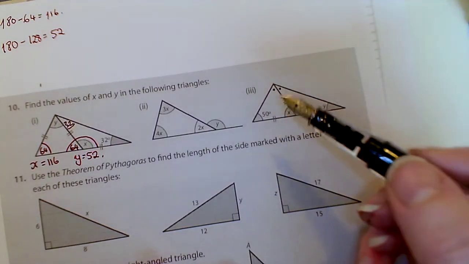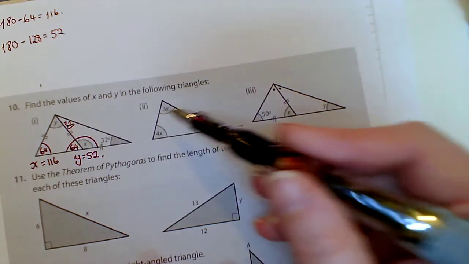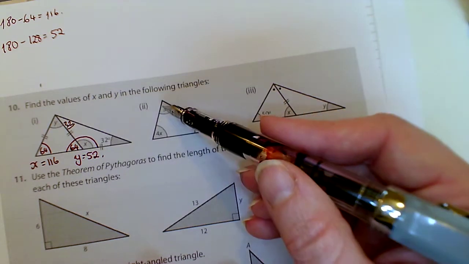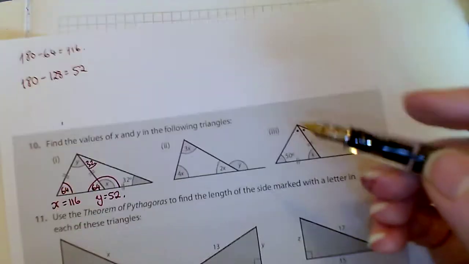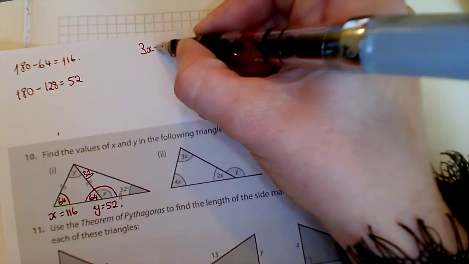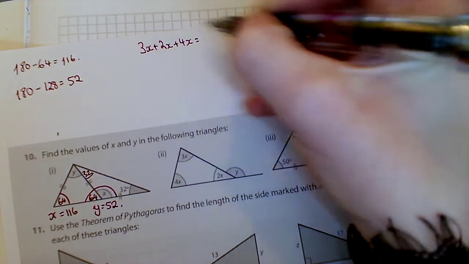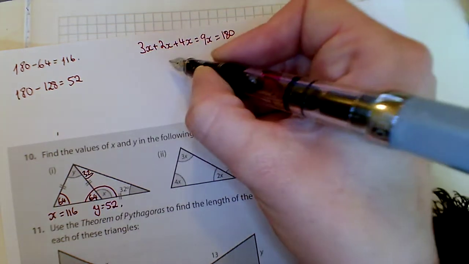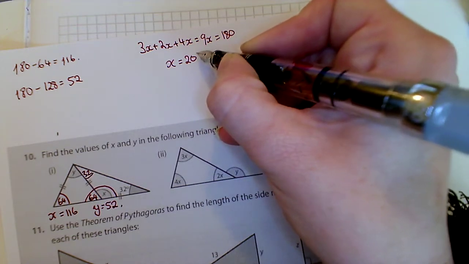Okay, over here, all we have is a triangle with unknowns in every angle. So what are we going to do? Well, look inside the triangle first of all. They're all in terms of x. So we know that the three of those add up to give me 180 degrees. 3x plus 2x plus 4x, which is 9x, is equal to 180 degrees. So x is 20. This is 20 degrees.